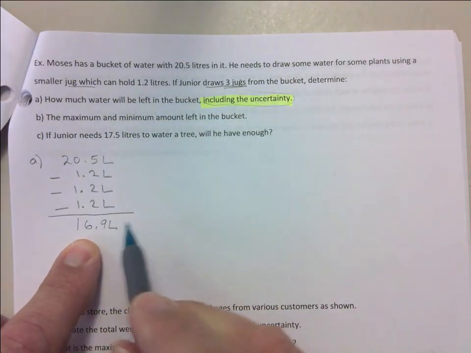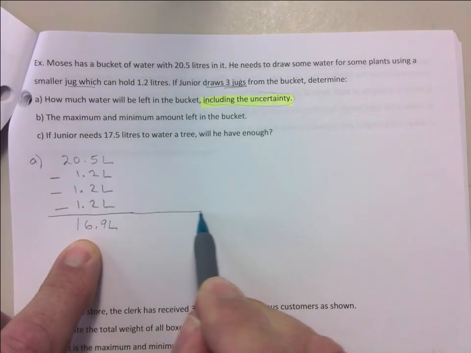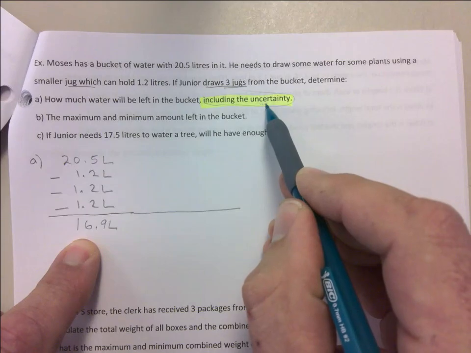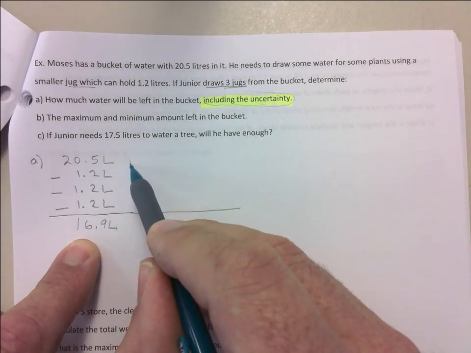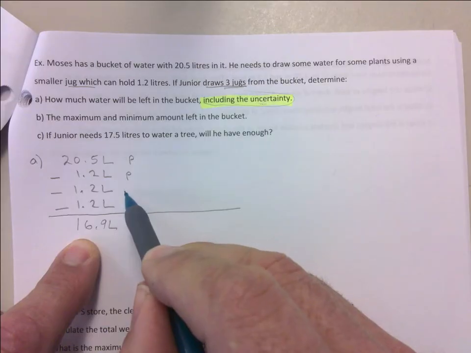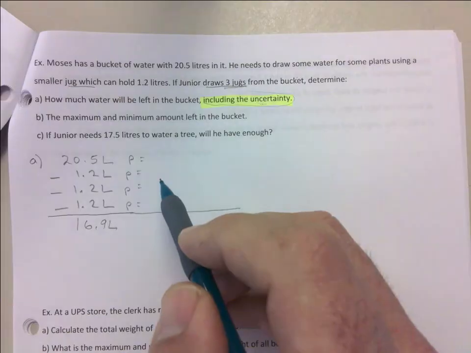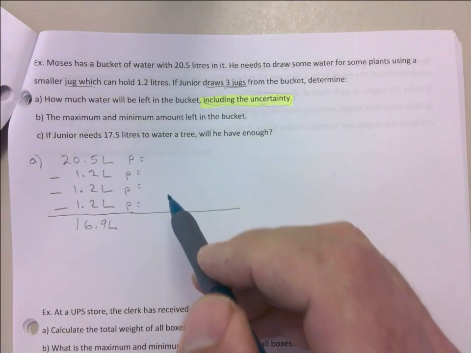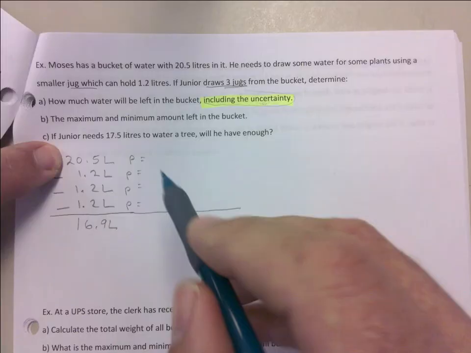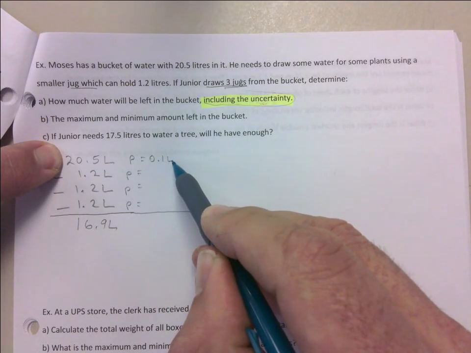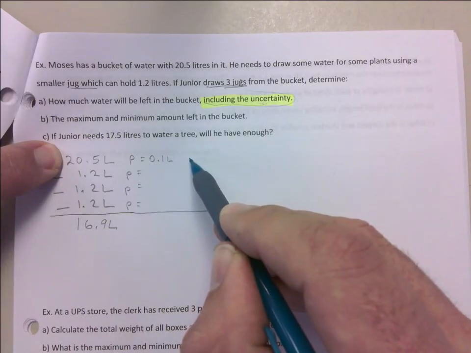But that's not good enough in this case, because they also want the uncertainty, the combined uncertainty. So what's the first step you should take? Figure out the precision of everything that's involved here, everything. So we have the big bucket. What's the precision? 0.1 liters.